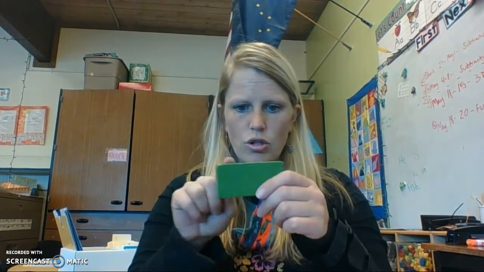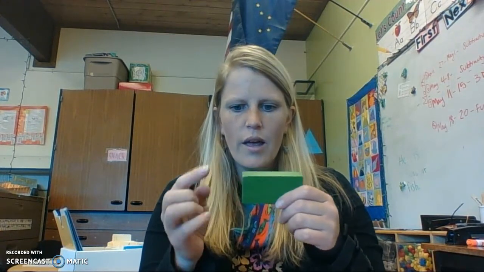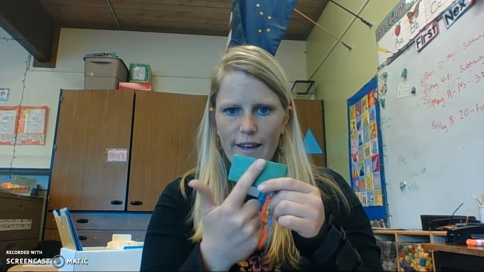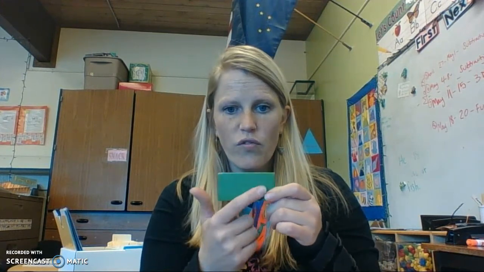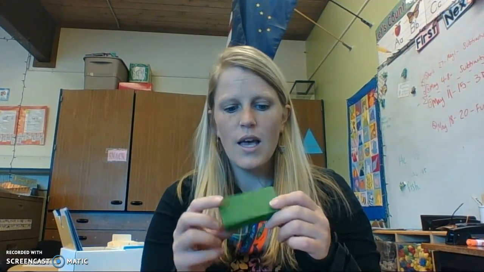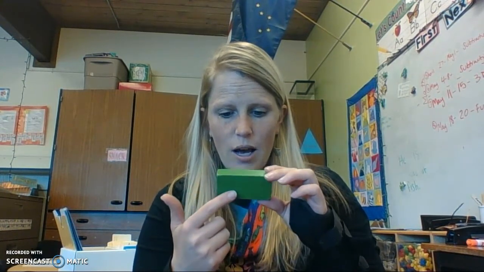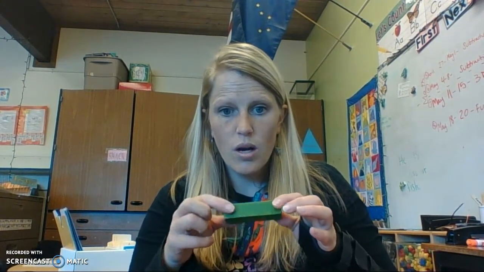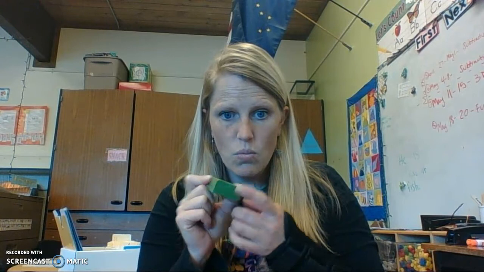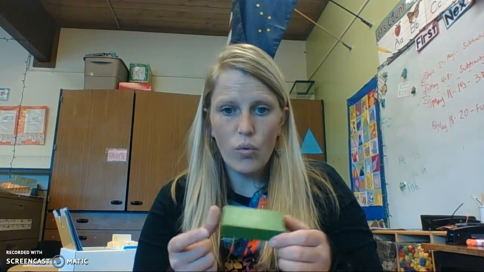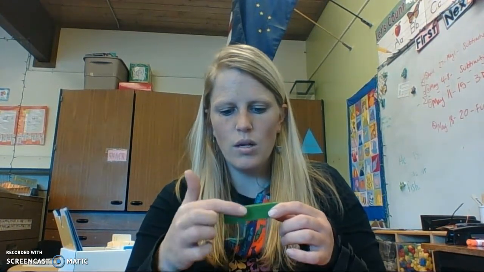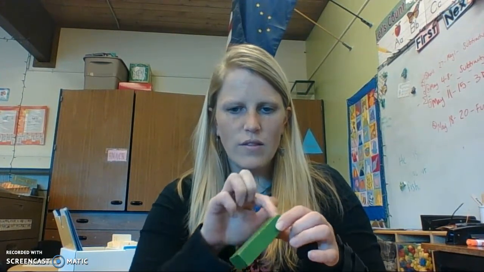For three-dimensional shapes, we use different vocabulary words to describe them as well. With three-dimensional shapes, we talk about their edges, right here, these are edges, their vertices, or their corners, and their faces. The flat sides are called faces, and we can describe the shapes of their faces. Like this shape has two big rectangle faces, and then 2 small rectangle faces, and then 2 more small rectangle faces. So if we were to count the shape's faces, we'd say 1, 2, 3, 4, 5, 6.